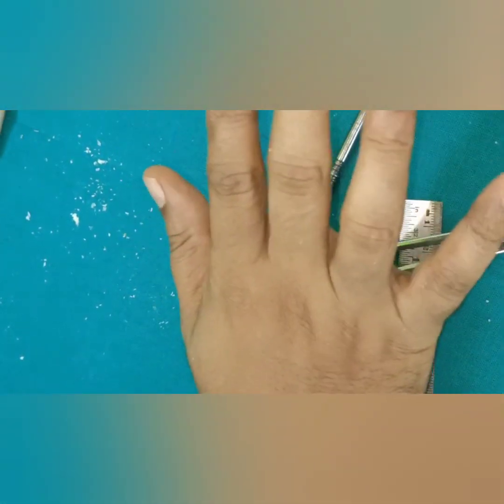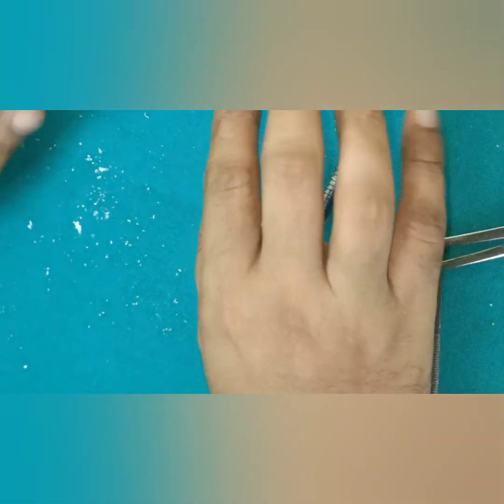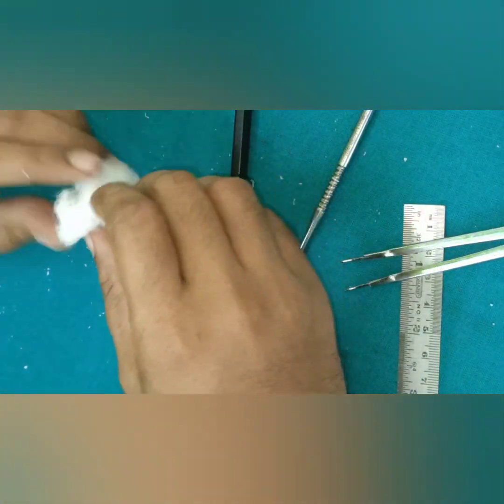On all the surfaces you have to divide the crown portion into 3 equal parts. The detailed description is all there in your Wheeler's textbook. Just go through the theory part also.